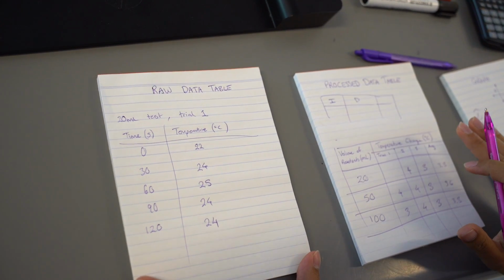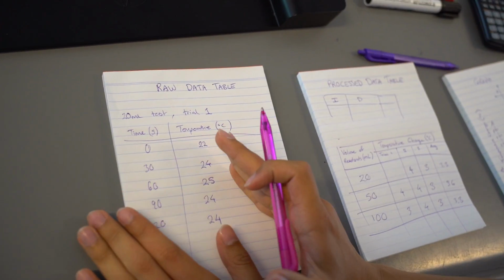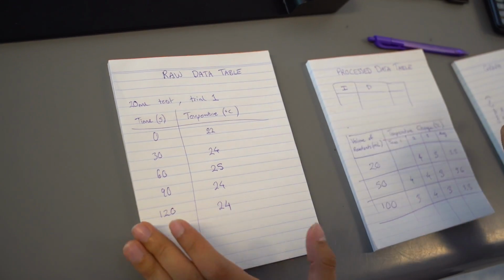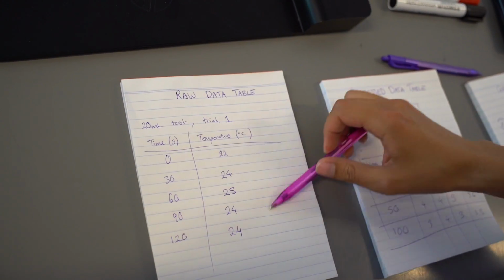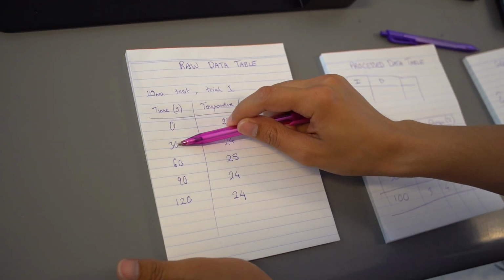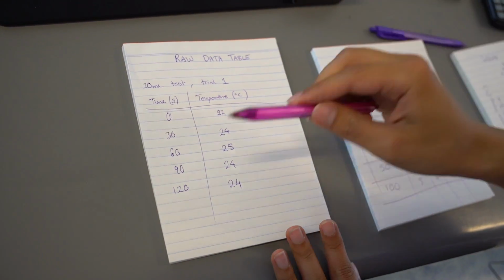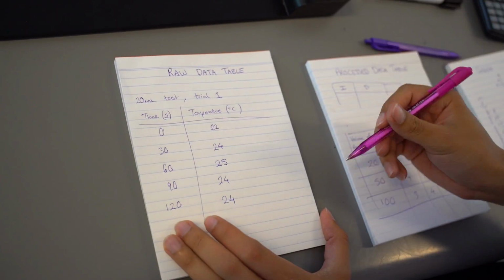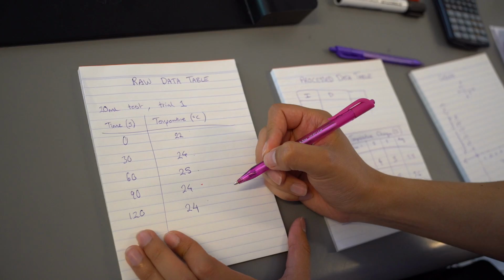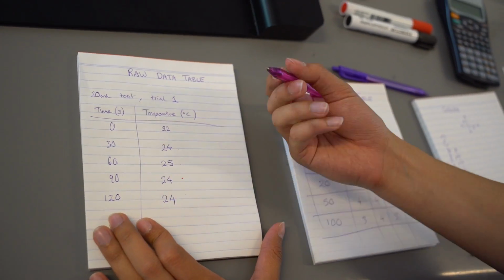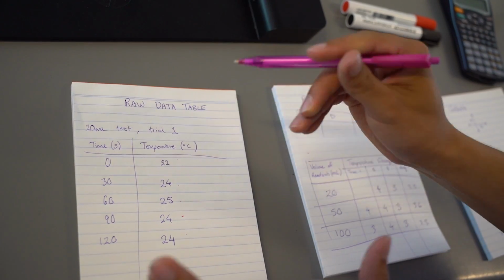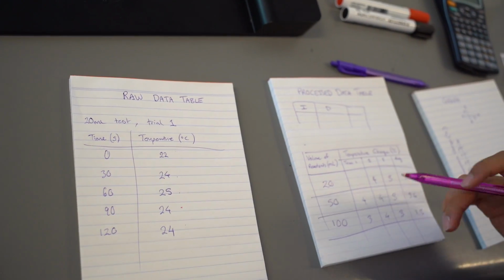So for Year 9s getting confused over their data results, the process data table and the graph, let's run through it. Most of you probably already have some sort of table which has the time intervals, the 30-second mark, the 60-second mark, the 90-second mark, the 120-second mark, and the temperature that your mixture rose or fell down to. This is what we usually refer to as a raw data table.